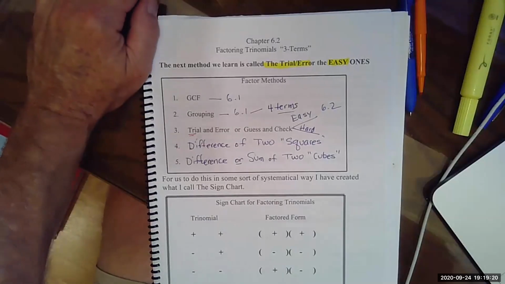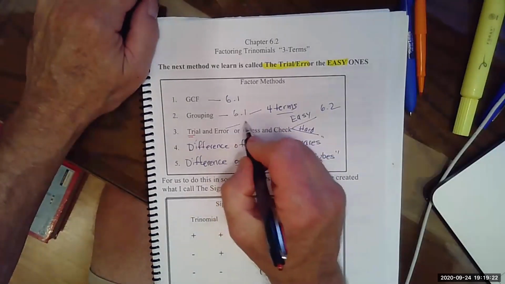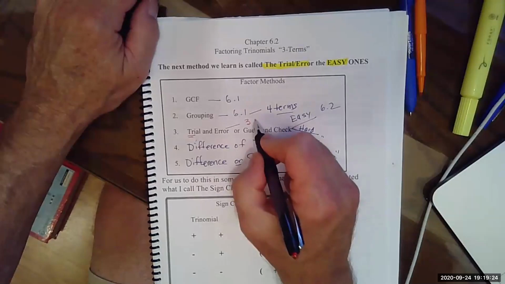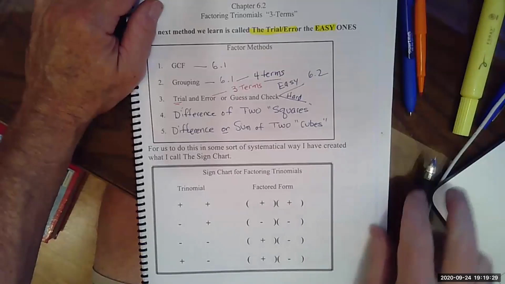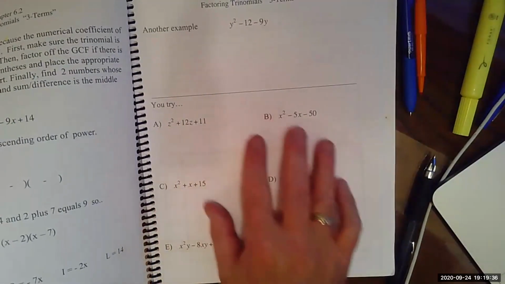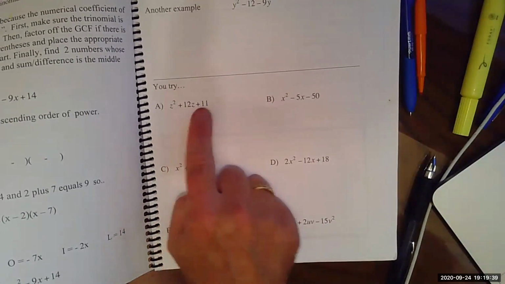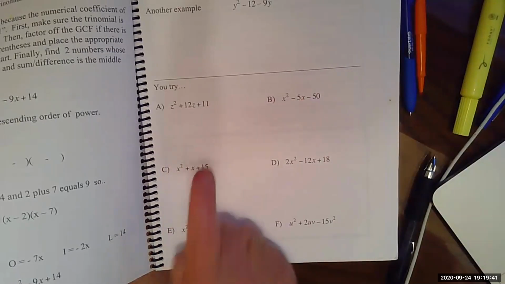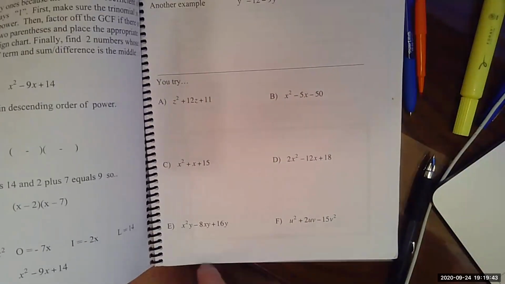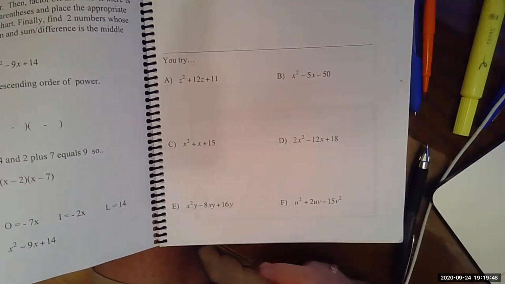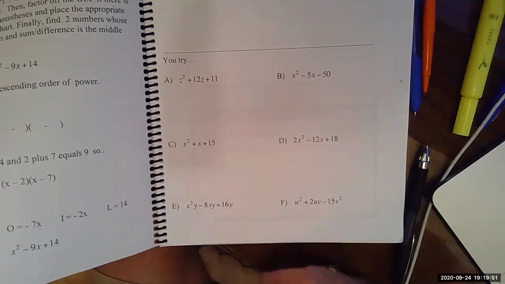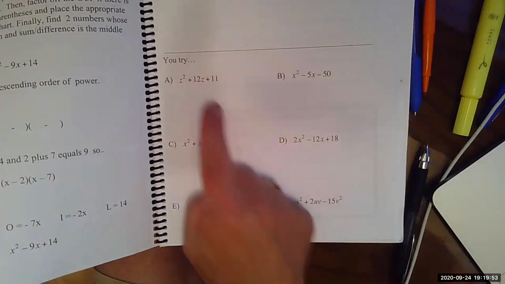Three terms. Okay, so this one here is 6.2. Three terms. For instance, if you flip the page, you see some of these extra examples right down here. Oh yeah, three terms: 1, 2, 3. They look scary, just because there are extra variables in there. 1, 2, 3.